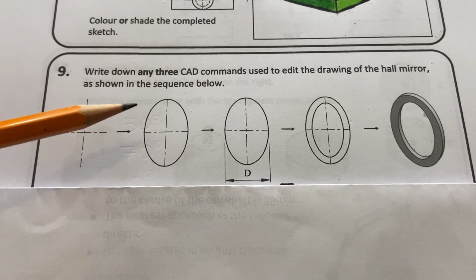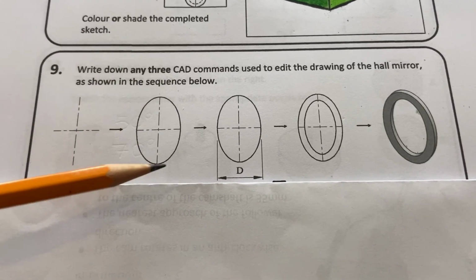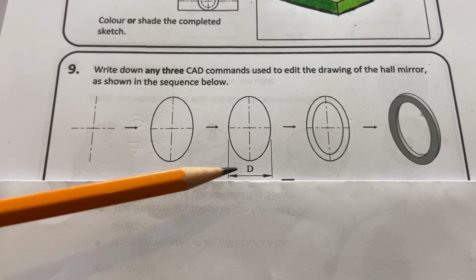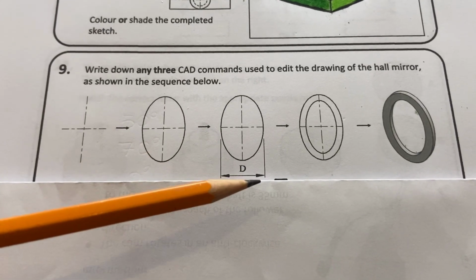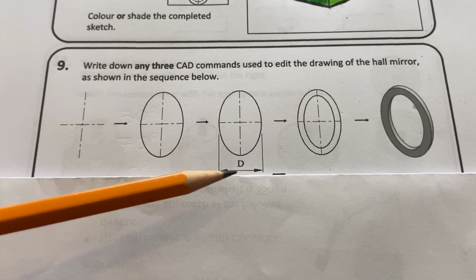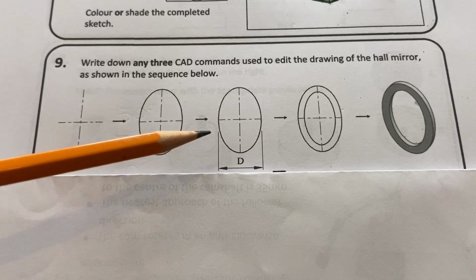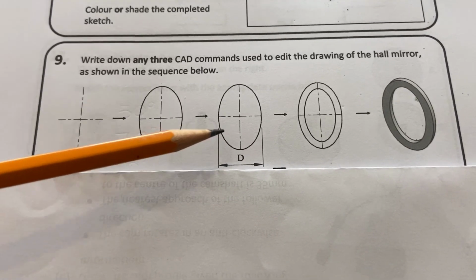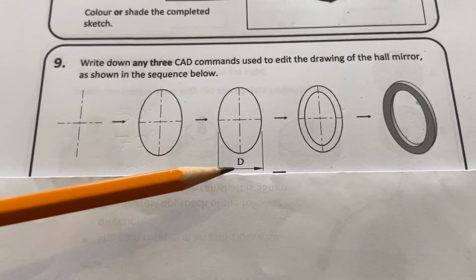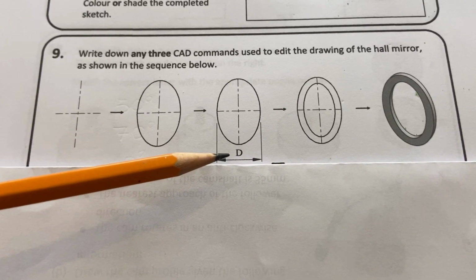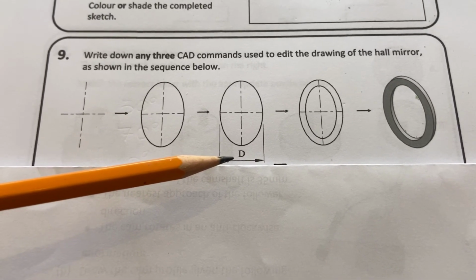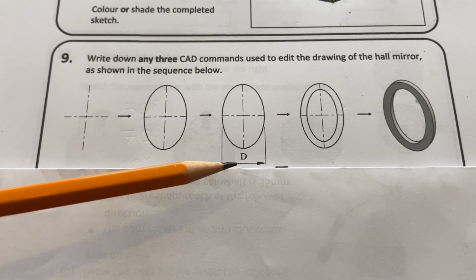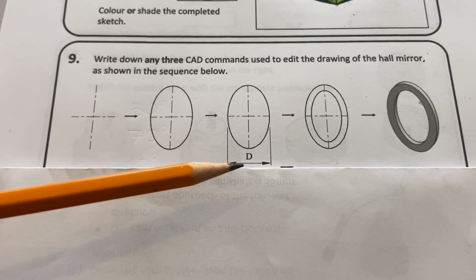So we use the ellipse command to produce this shape here. The next thing that we're shown is this distance, and these distances are called dimensions. When you apply a measurement to a drawing, we refer to those as dimensions. And the command for that in CAD would be dimension, smart dimension.